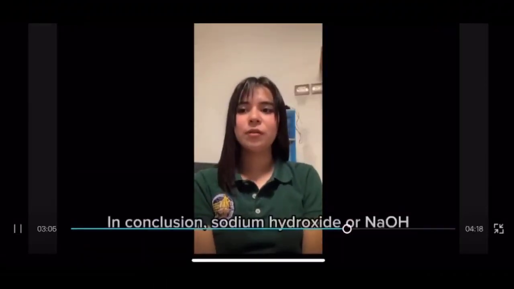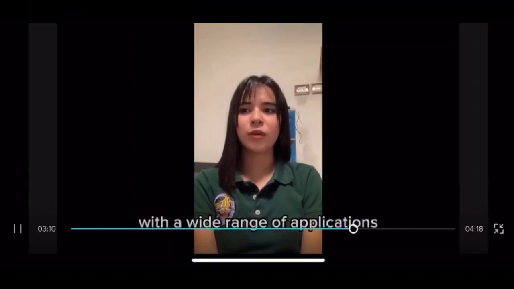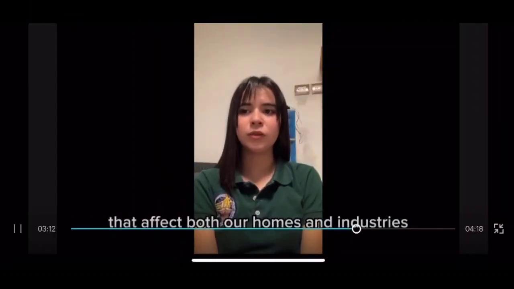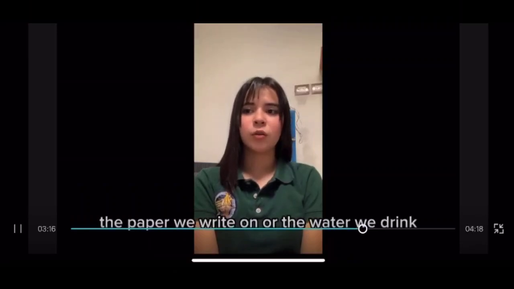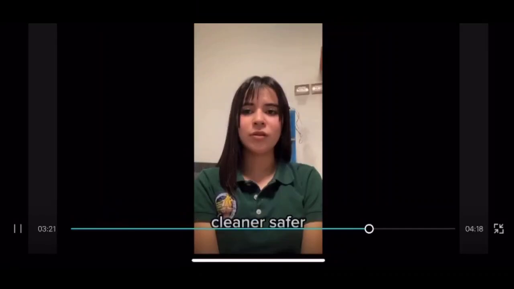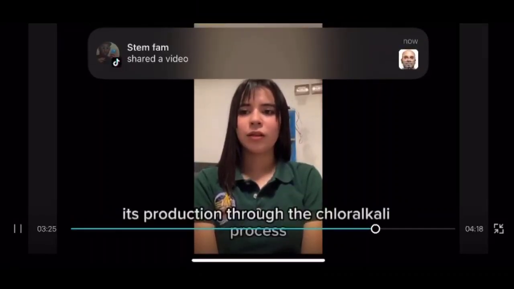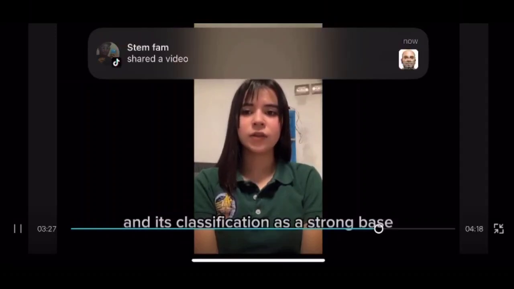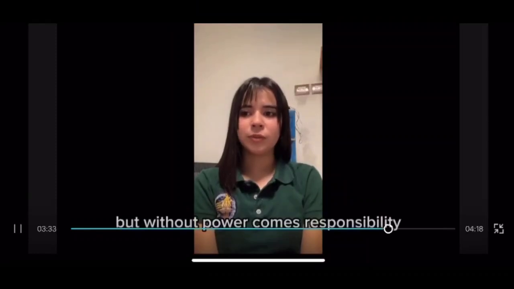In conclusion, sodium hydroxide, or NaOH, is a fundamental chemical compound with a wide range of applications that affect both our homes and industries. Whether it's in the soap we use, the paper we write on, or the water we drink, this compound plays a key role in making modern life cleaner, safer, and more efficient. Its production through the chloroalkali process and its classification as a strong base show us how powerful and reactive this substance is. But with that power comes responsibility.